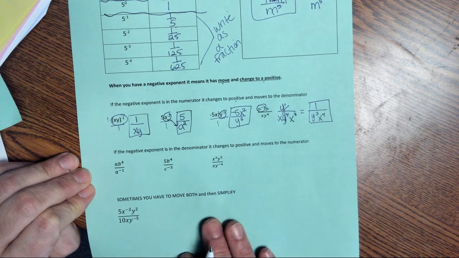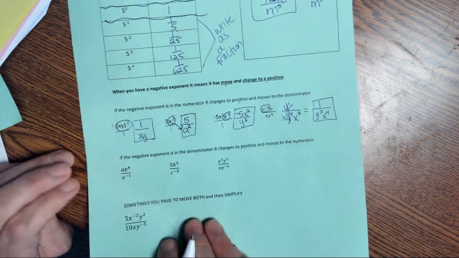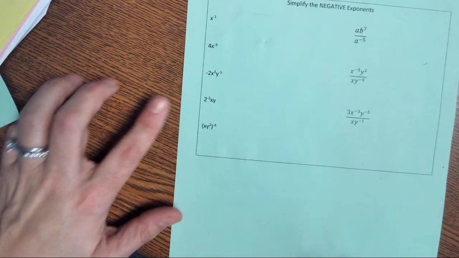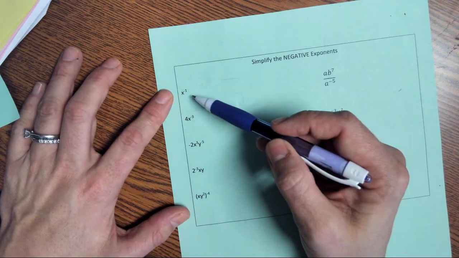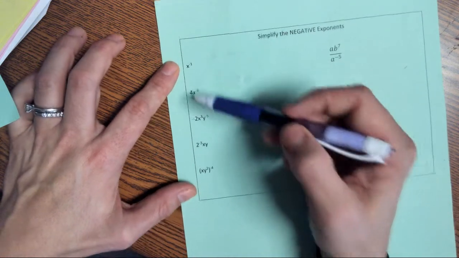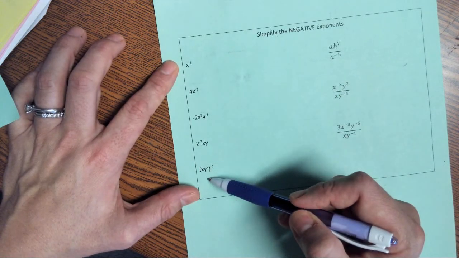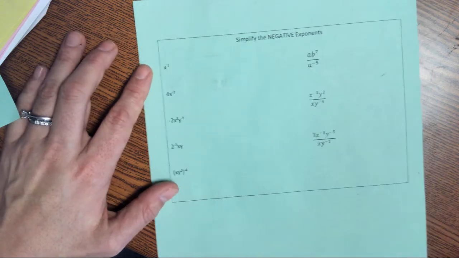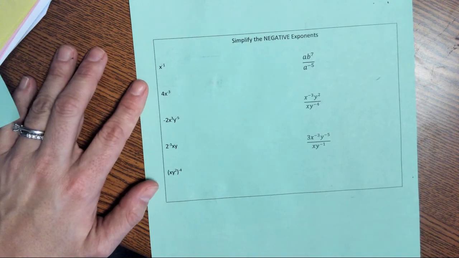All right, I want you to turn over to the back, and I want you to try this first column right here. So try these 5 problems. Go ahead and pause the video and take the time that you need to do that.